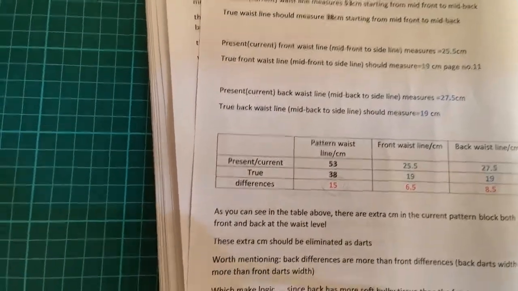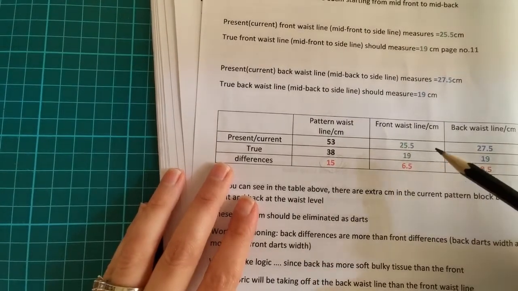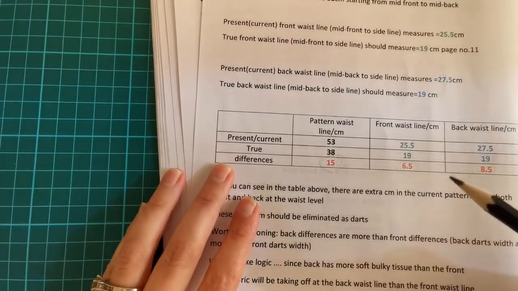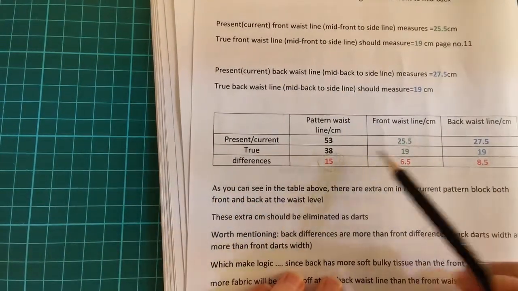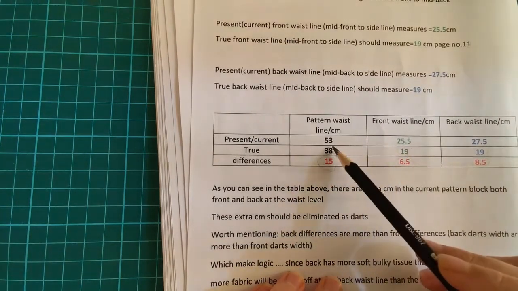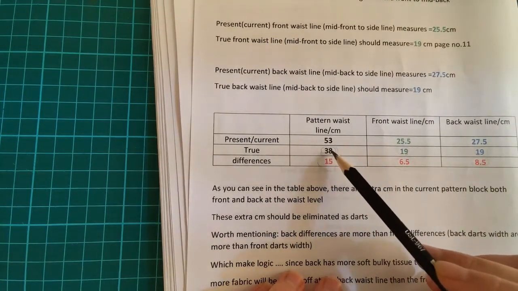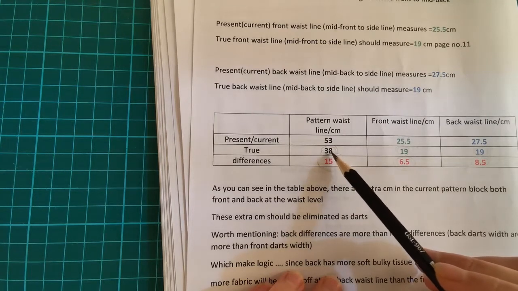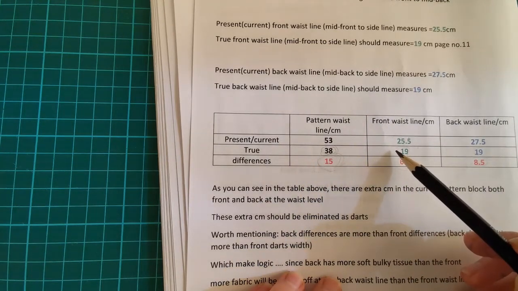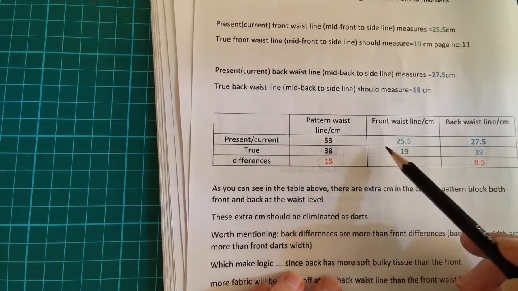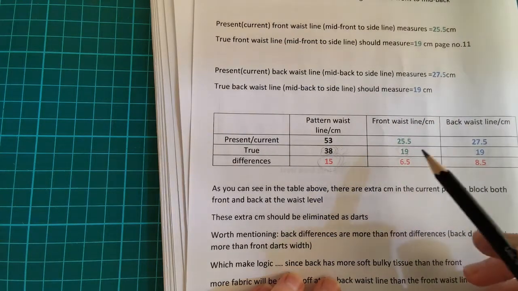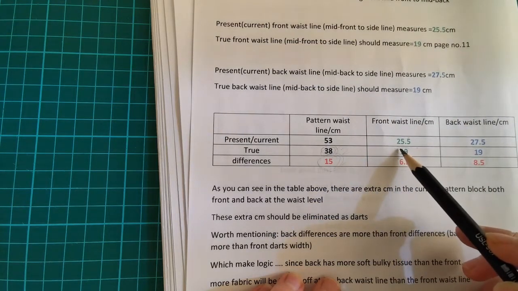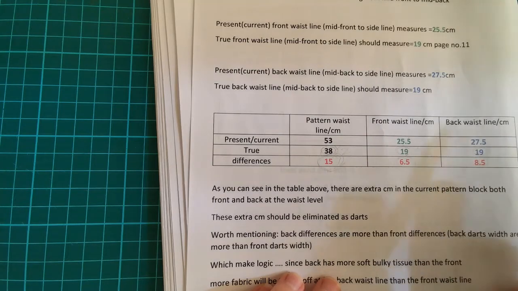So the front measures 25.5 centimeters, but the true waist should measure 19. Why 19? Because the true waist is 38, and if we divide it by two, one for the front and one for the back, 19 goes for the front and 19 goes for the back.